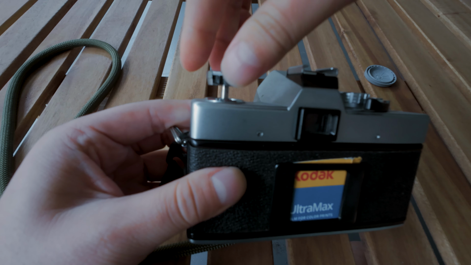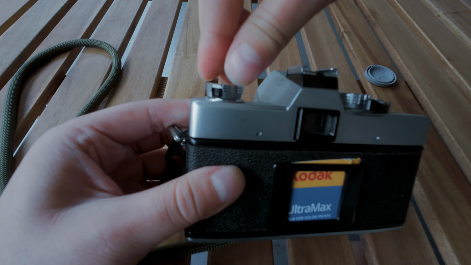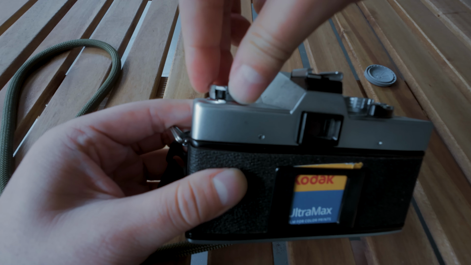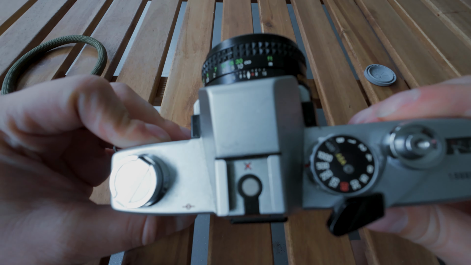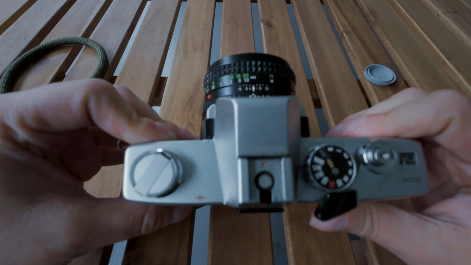And then for here, you may feel like it can't go all the way down. You just have to move it circular until it just pops right back in. And there it is. So you're ready for your first shot.